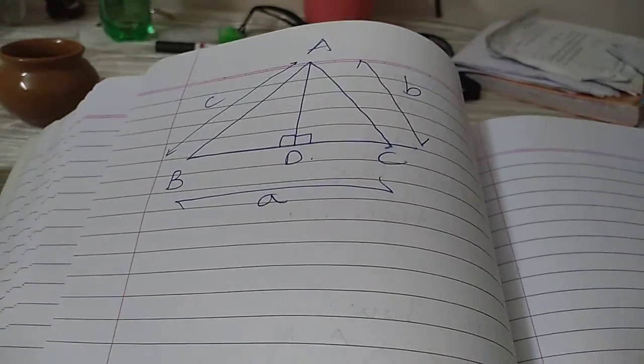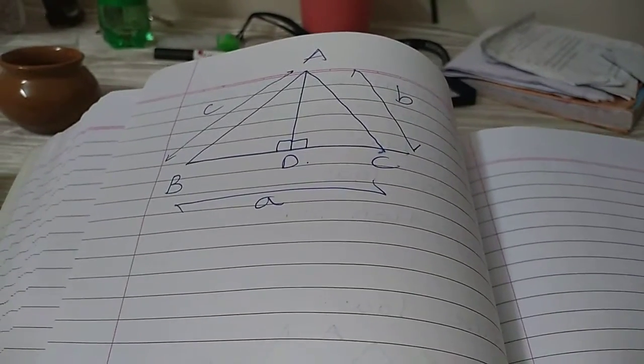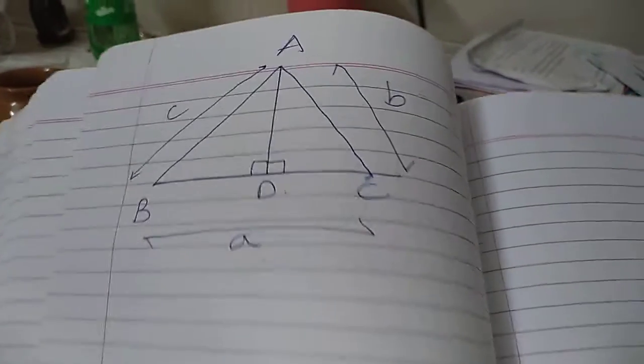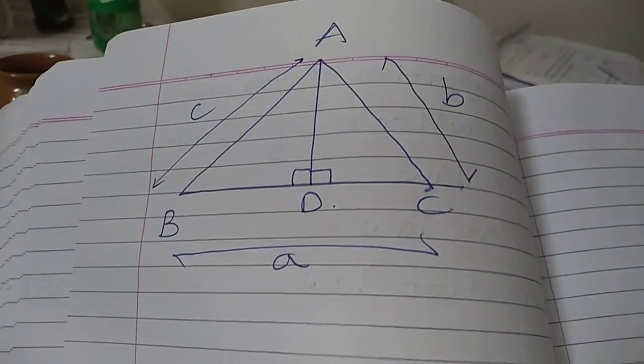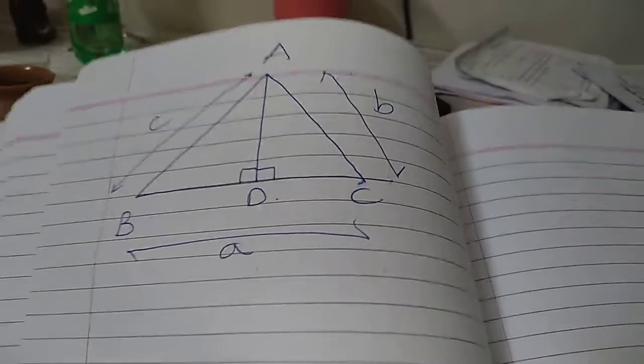For this, I have done a construction within this figure. I have drawn a perpendicular AD in triangle ABC, which is clearly visible to you. It was not present earlier; I drew it with the help of construction.